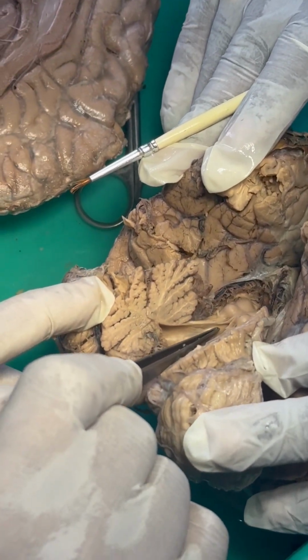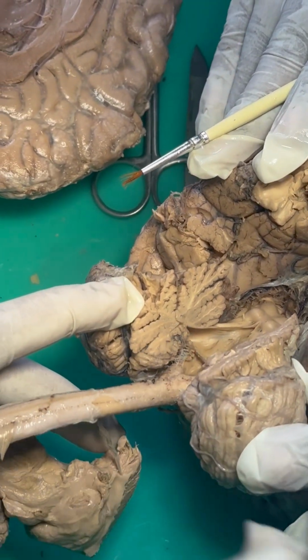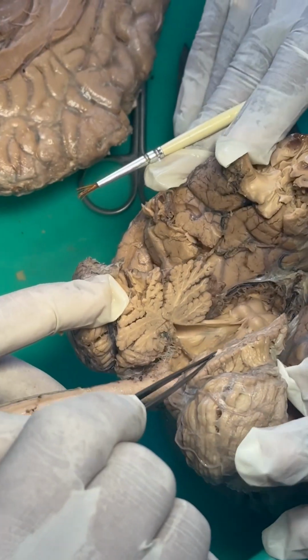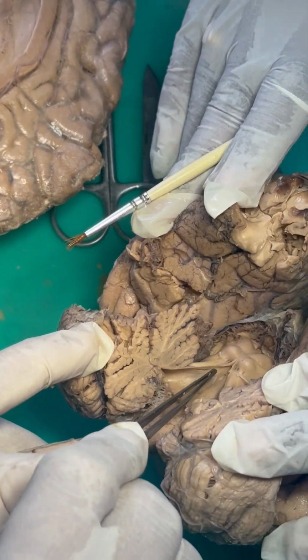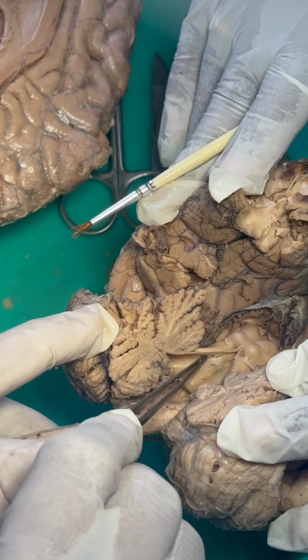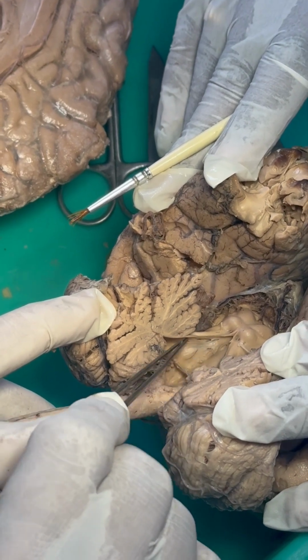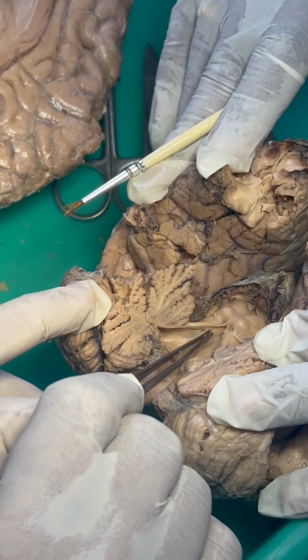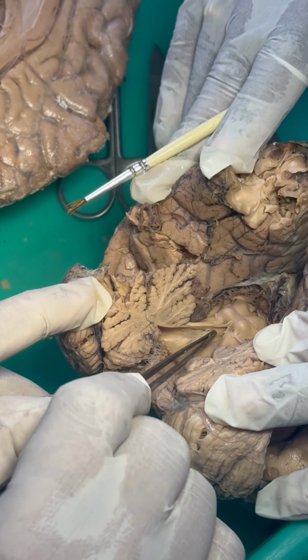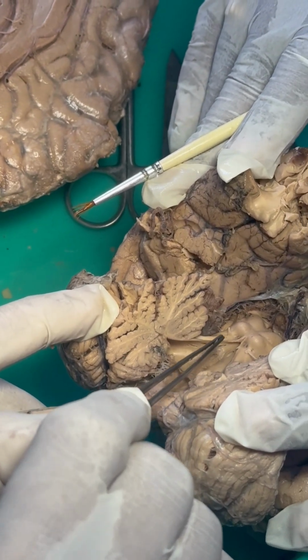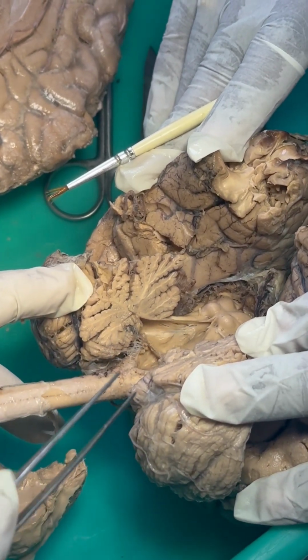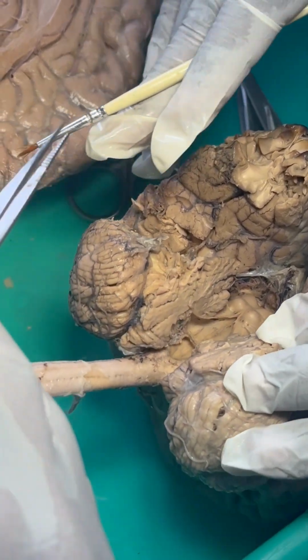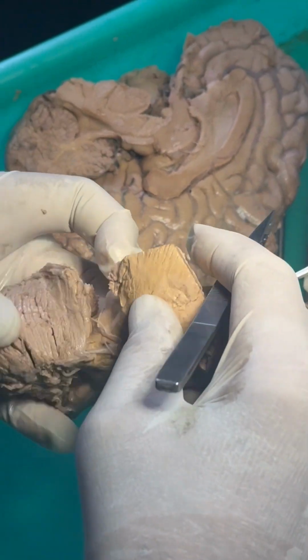Okay, if you look at now, we have already discussed in the class the boundaries of the floor of the fourth ventricle. So what are the boundaries? You see the superior boundary here, superolateral on this side and on this side. Now you can't see the exact structure, but it is the superior cerebellar peduncle. So let me show the peduncle to you on this specimen.